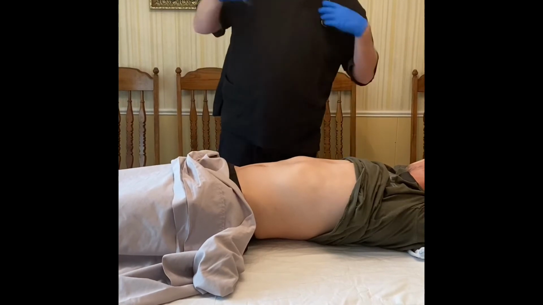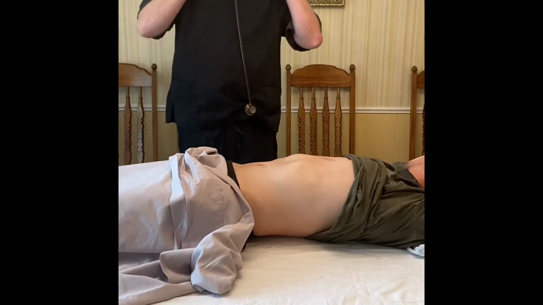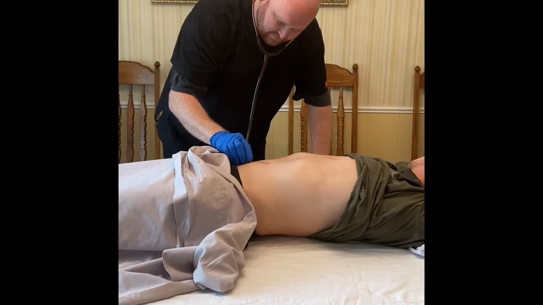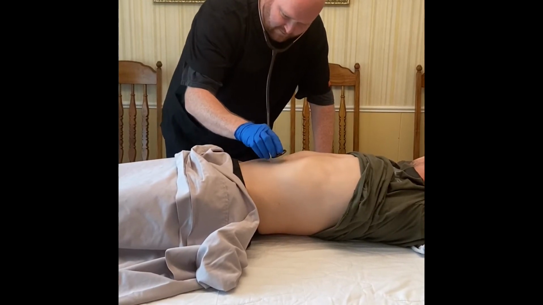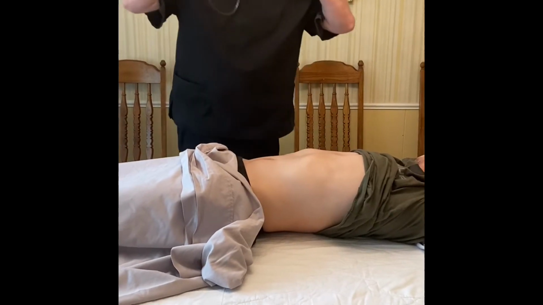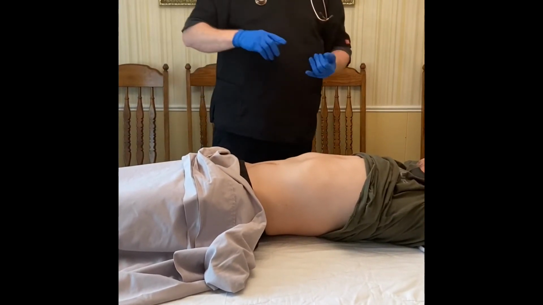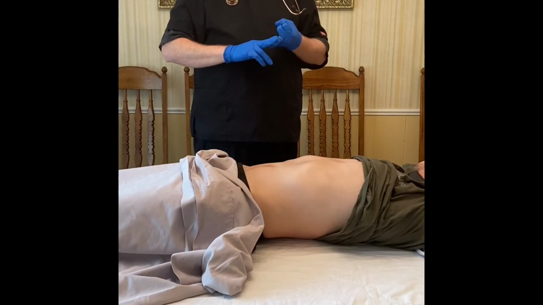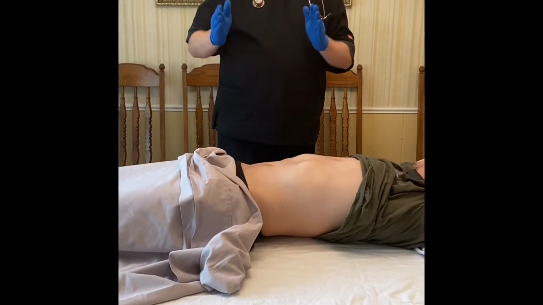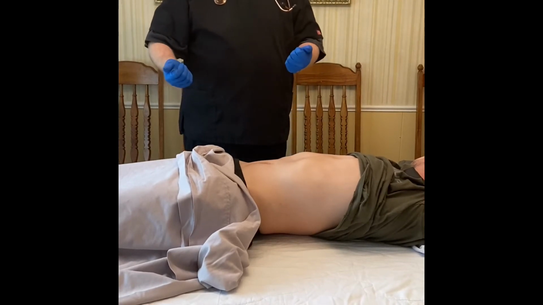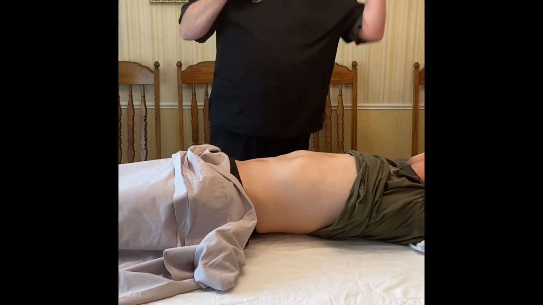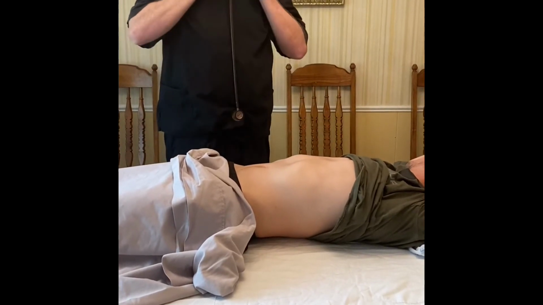So next I'm going to do auscultation. You can listen 6 to 8 seconds in each quadrant to see if the patient has bowel sounds. And the patient does have bowel sounds, and he could have hypoactive or hyperactive bowel sounds, or he could have no bowel sounds, which is very uncommon. You would want to listen for 5 minutes straight if you couldn't hear any bowel sounds to say the patient doesn't have any.